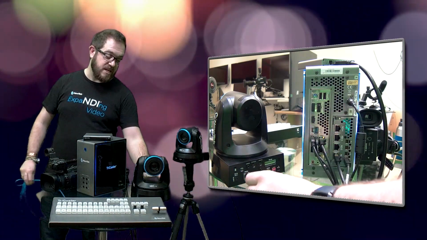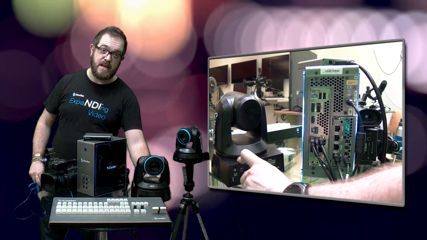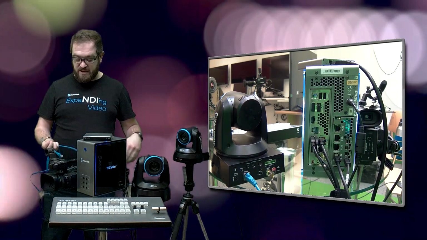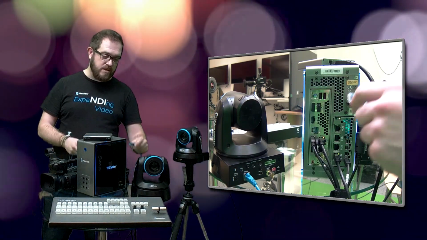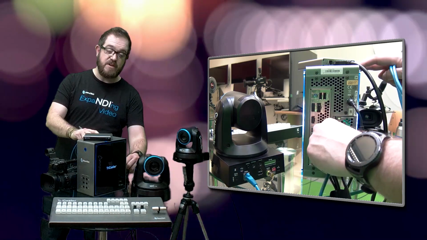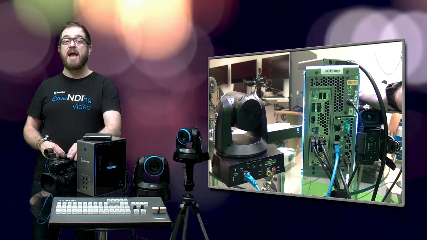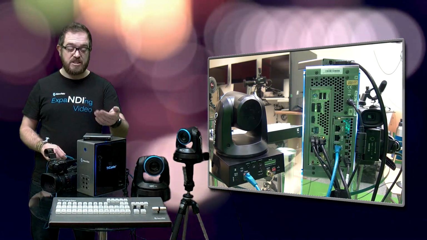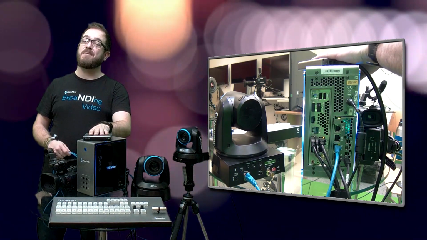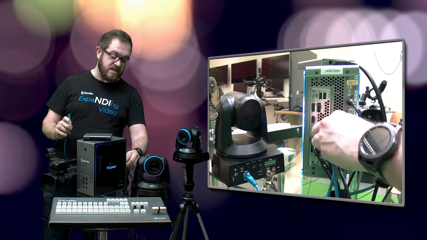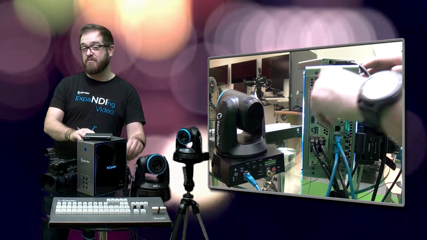Again, the camera will receive DHCP from the TriCaster Mini, but in this case it will also receive power as well, meaning that over this one single cable we're getting power, video and control. And finally, I'm going to connect my older HDMI camera here over HDMI to an HDMI to NDI Mini converter. Again, it will receive DHCP and power direct from the Mini.